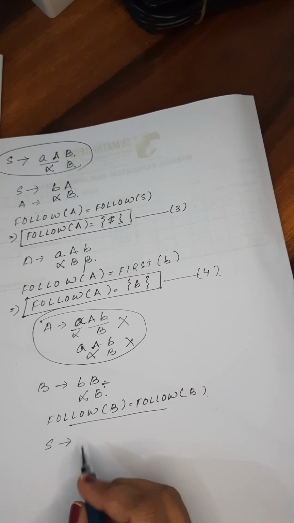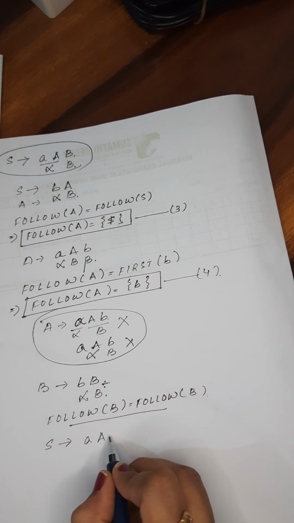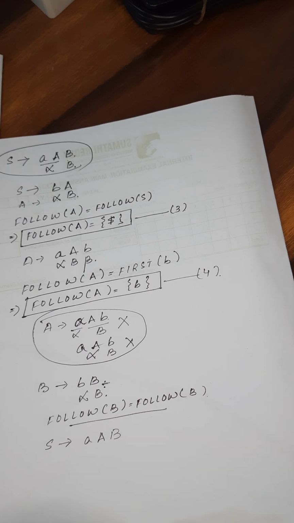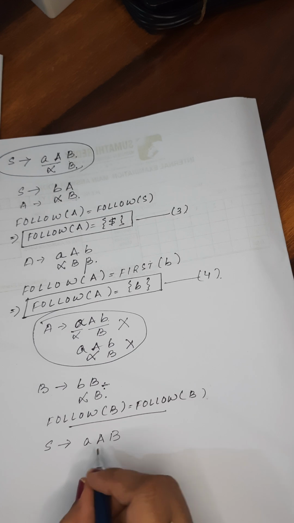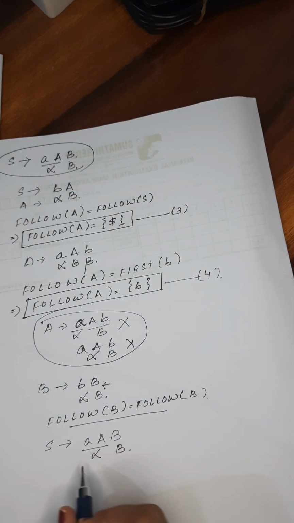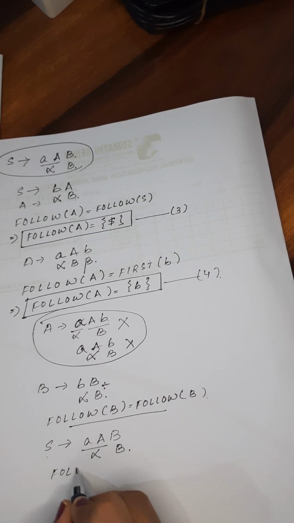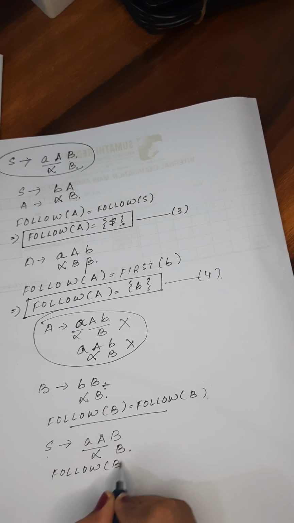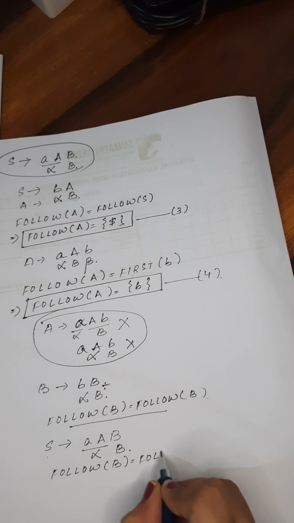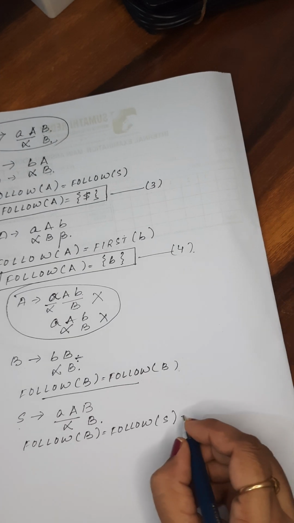S tends to, I will write, A, capital B. Now, see, this one alpha B formula, if I am applying alpha B, now everything in the follow of S will be in the follow of B. So, follow of B is equal to follow of S. What was your follow of S?